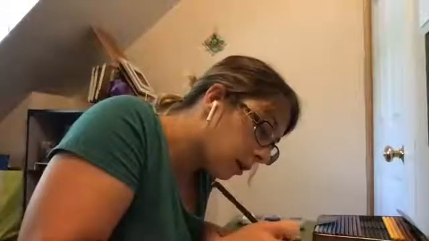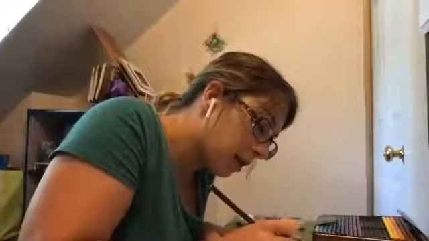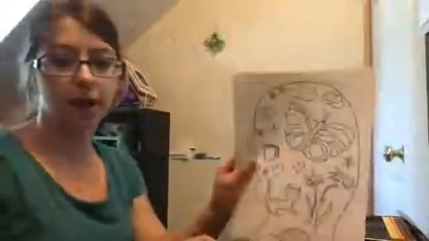So I'm going to color it in with some colored pencils. I like the colored pencils for this project because they get into the fine lines here.